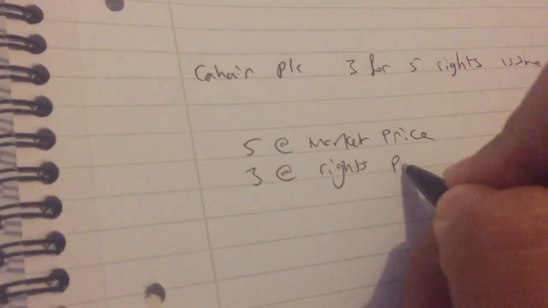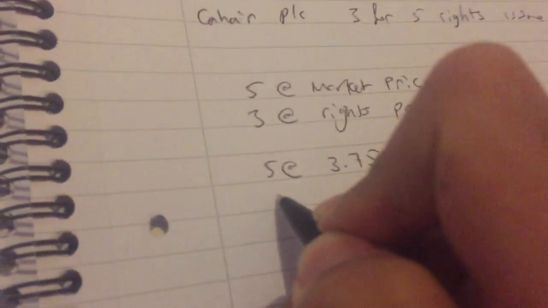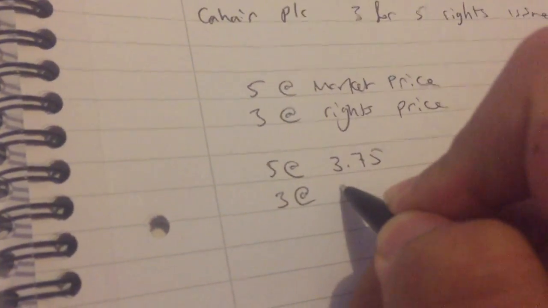This is for current shareholders, shareholders already in the company, a benefit: buy some more shares. 5 at market price, which is £3.75, and 3 at the discounted rights price of £3.